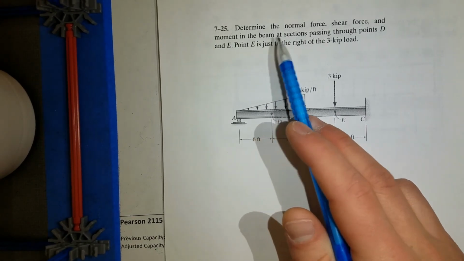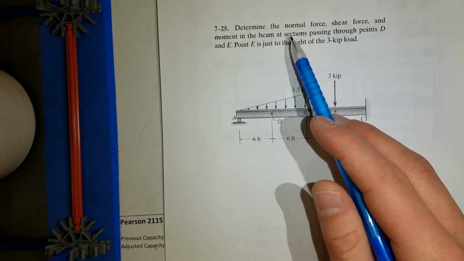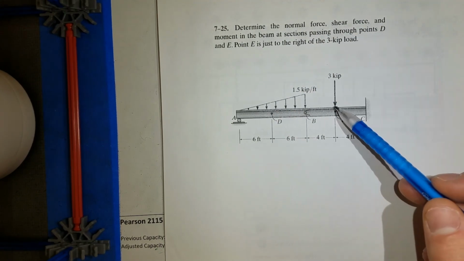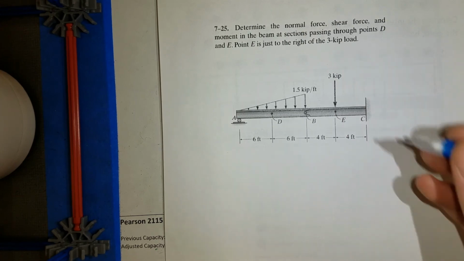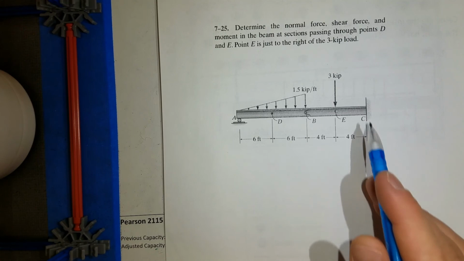It says, determine the normal force, the shear force, and the moment in the beam at sections passing through points D and E, and then point E is just to the right of the 3 kip load, which kind of means that it's not right under it, it's a little bit off to the side there.